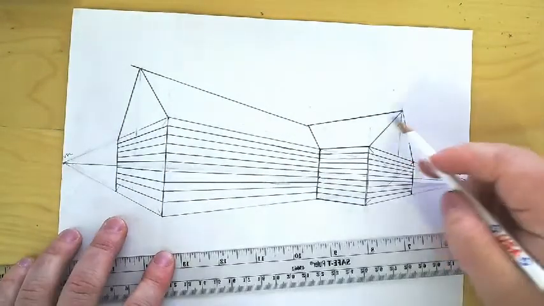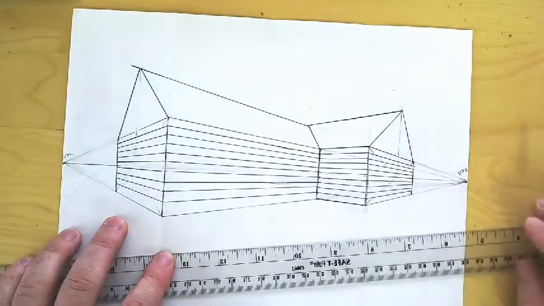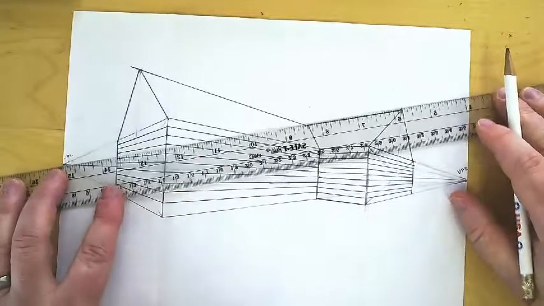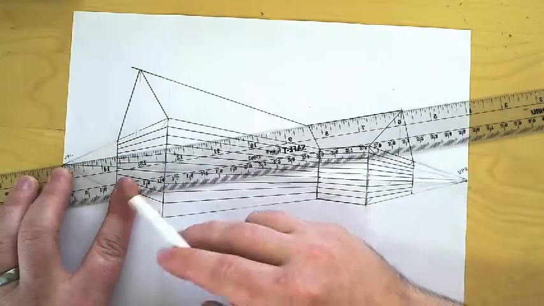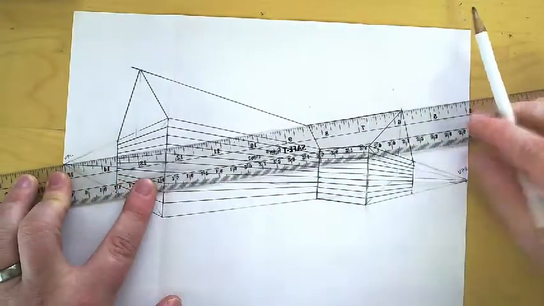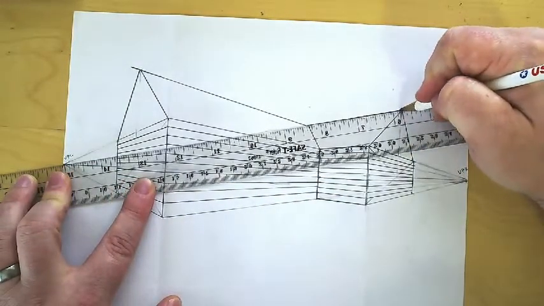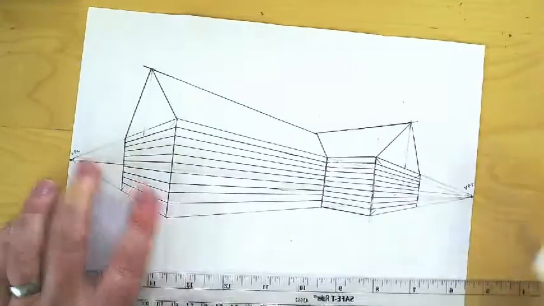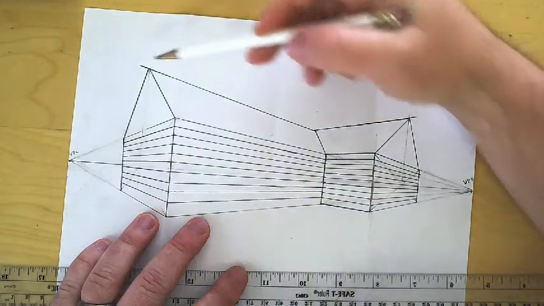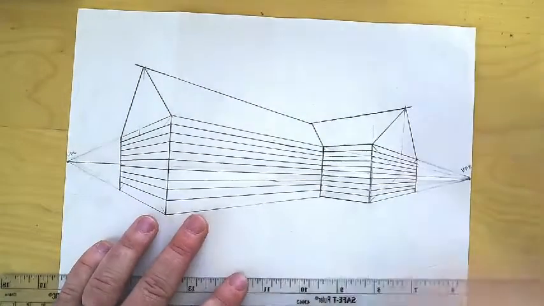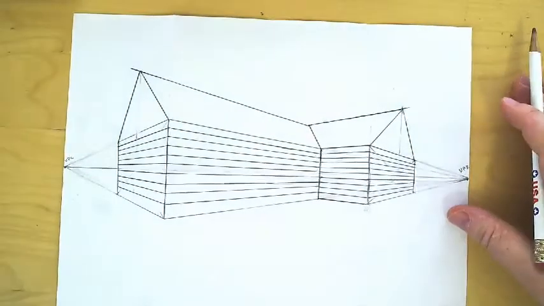I'm going to do the same thing for making a little extension right here over where my garage is. I'll match my ruler to the vanishing point on the left and draw a little line coming straight out. I have a line right here. So I have a line extending the roof over where the garage is, and then extending the roof where I'm going to have the main part of the rambler, the living part of the rambler.